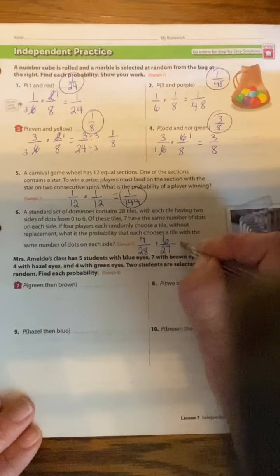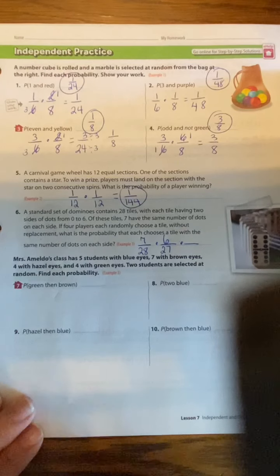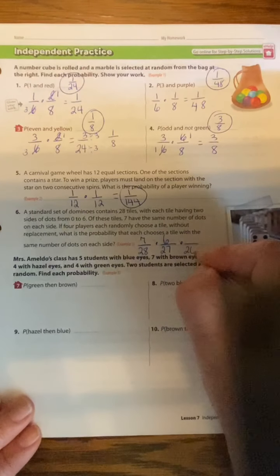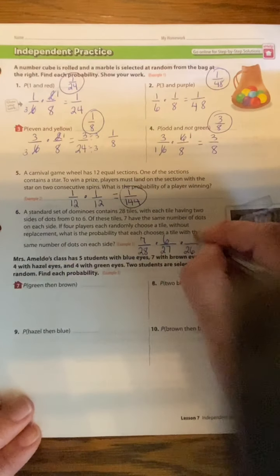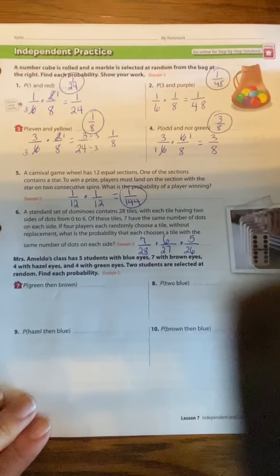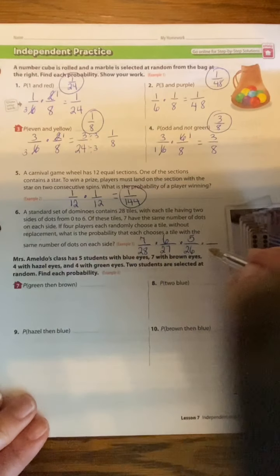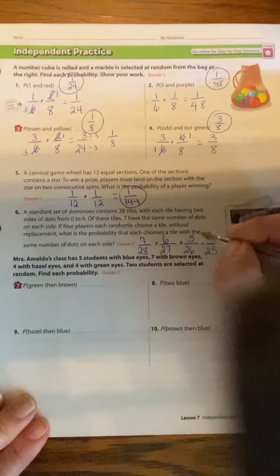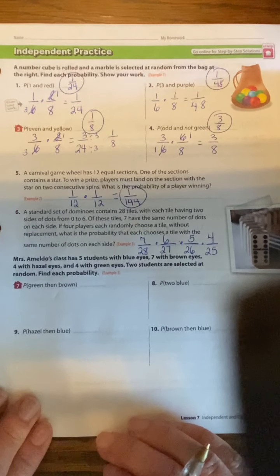Now you got the third player. Because the first 2 have already taken out their dominoes and not replaced them, there's only going to be 26 left now. And now instead of 7, there's only going to be 5 left with double sides. Then the fourth and final player, they only have 25 dominoes to choose from, and there would be 4 left that had a double side to them.